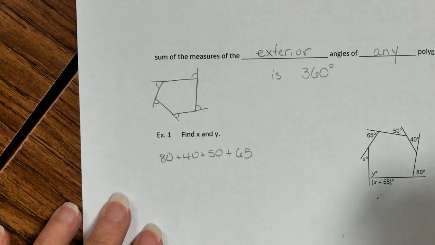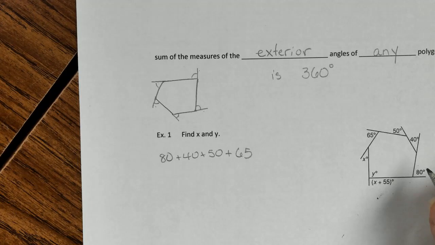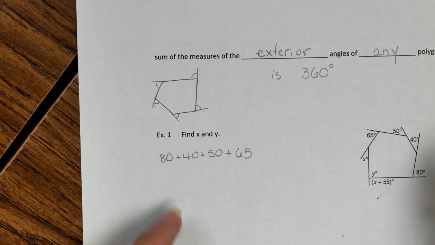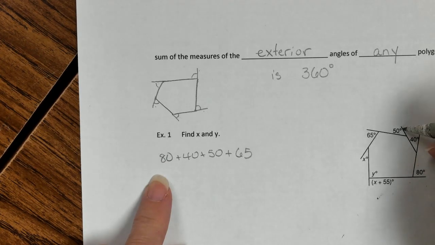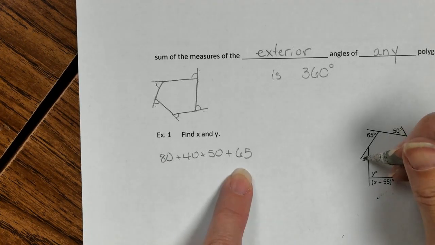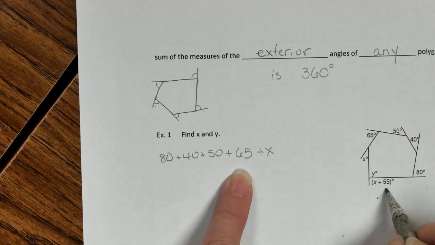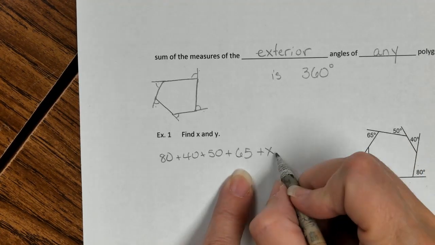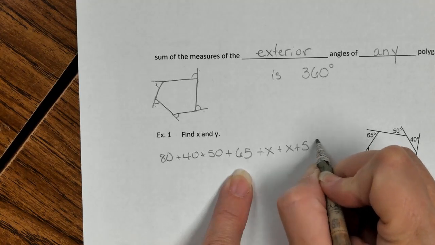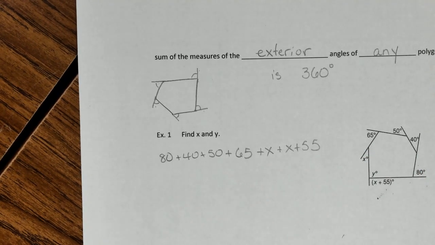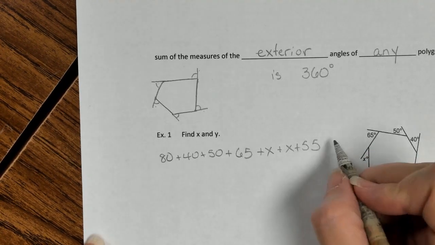And on your problem set, it'd be fine to just start adding those up immediately. In the notes, I want it all laid out so that when you're looking back, you know where the numbers came from. So it's all these, 80, 40, 50, 65 plus x plus 55, and I come back around. All those have to total 360 degrees.